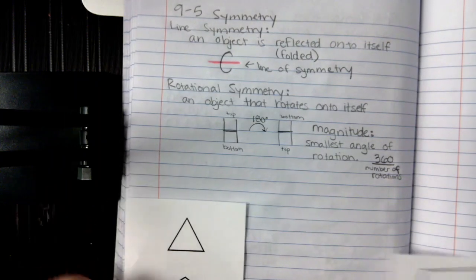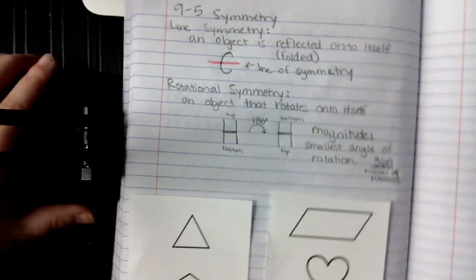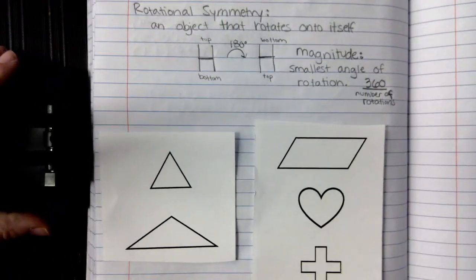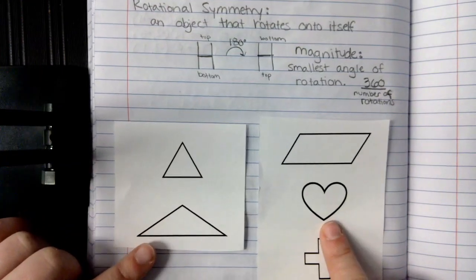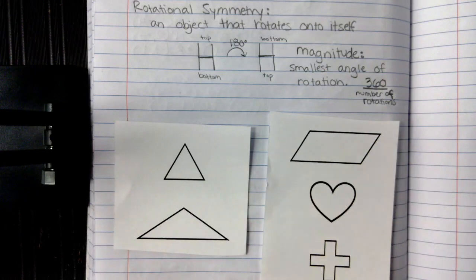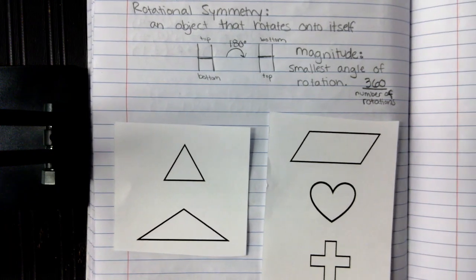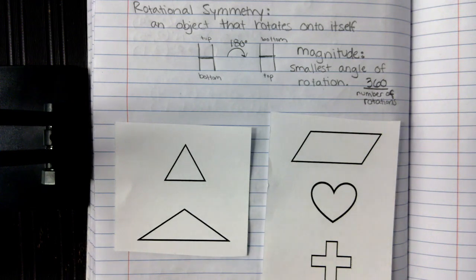I'm going to pass those out. If you need your scissors, go ahead and cut those out. I just restocked your bin, so there should be glue in there and scissors. Pass those around. Every bin should have at least 2 glue sticks, if not 3. Make sure you have glue at your table.